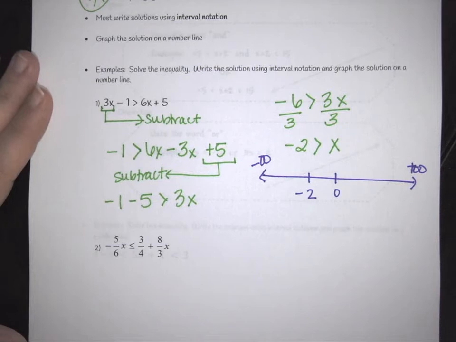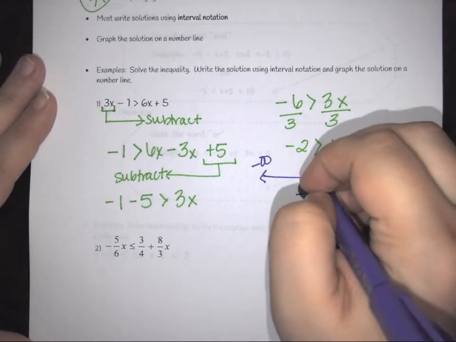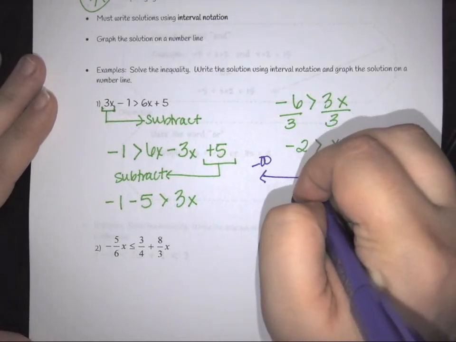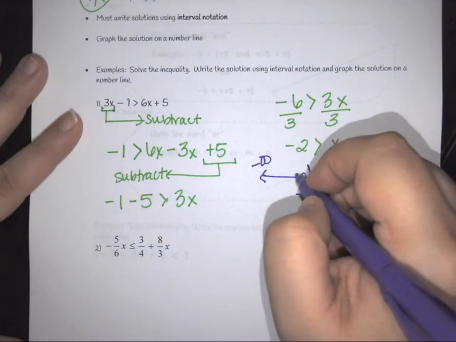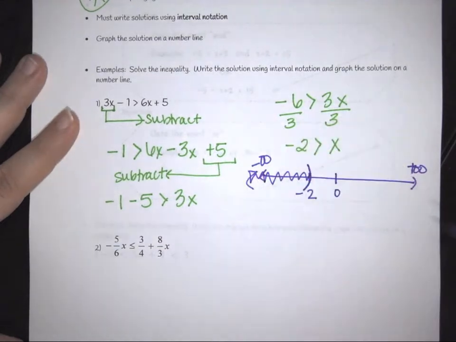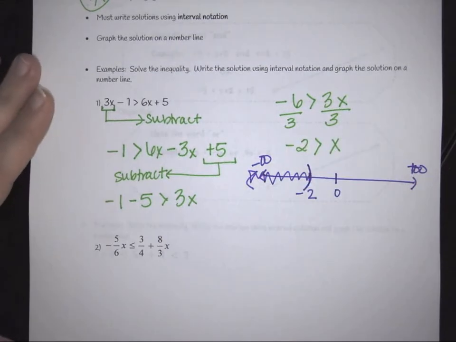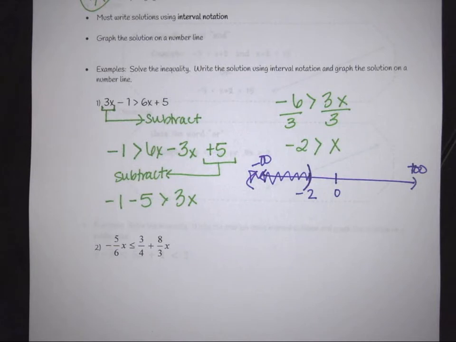So notice I don't have the equals to, so this is going to be a parenthesis. Because I want less than, my parenthesis is going to open towards my -infinity side. And I'm going to shade through my -infinity side, thus creating my inequality graph.